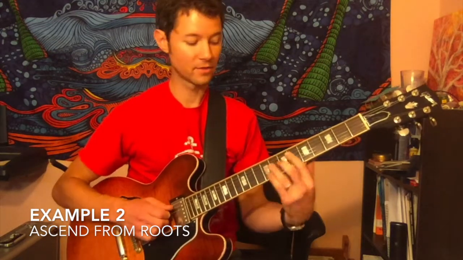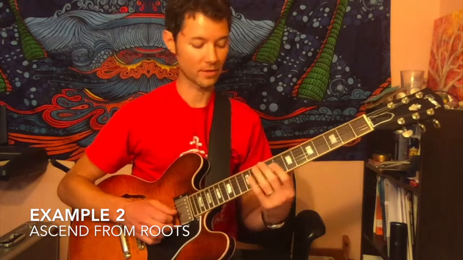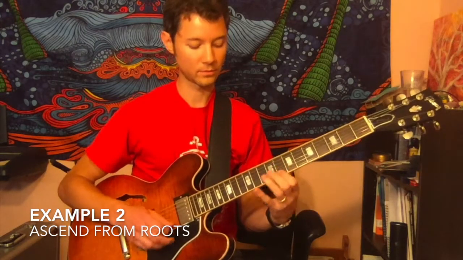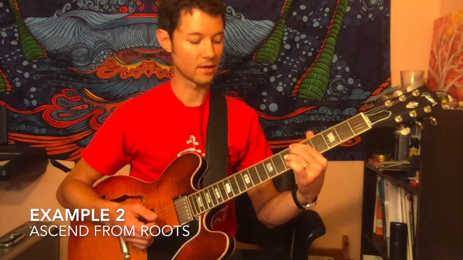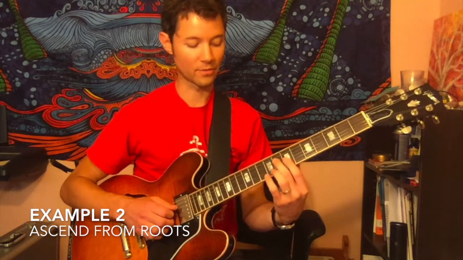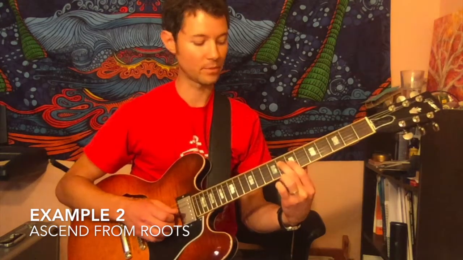Bar 5, E flat major 7 to C minor 7. We're going to ascend the E flat major bebop scale. Then we go F minor 7 to B flat dominant 7. We're going to ascend the B flat dominant bebop scale. So from the 8th fret of the D string, B flat.